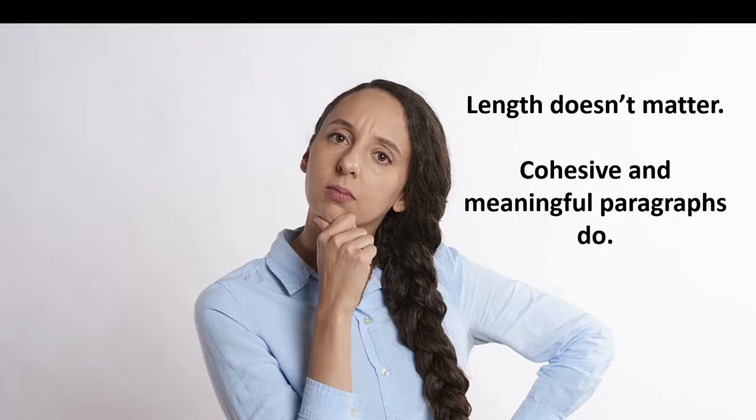What's important is that your paragraphs are controlled by one central theme to apply this principle of cohesion, so that the information presented in the paragraph is well connected to the topic and controlled by that topic. Length doesn't matter. Make it as long or as short of a paragraph as you need to be able to have a clear and cohesive idea presented to your reader.